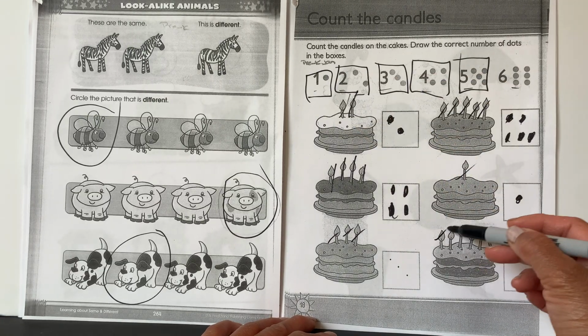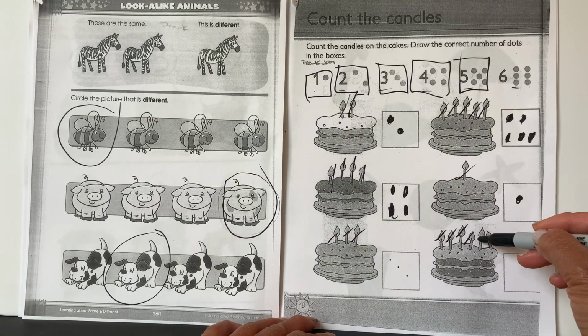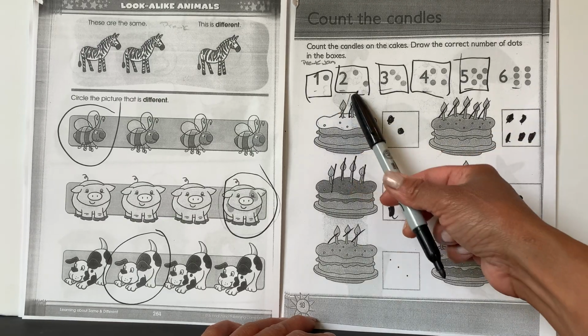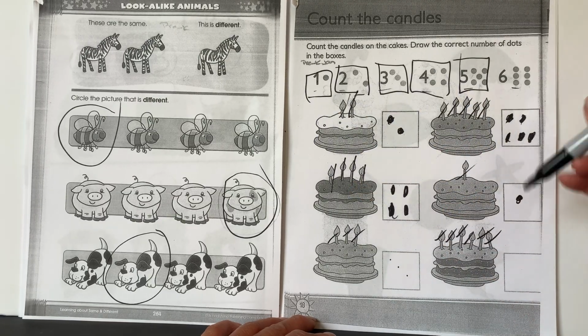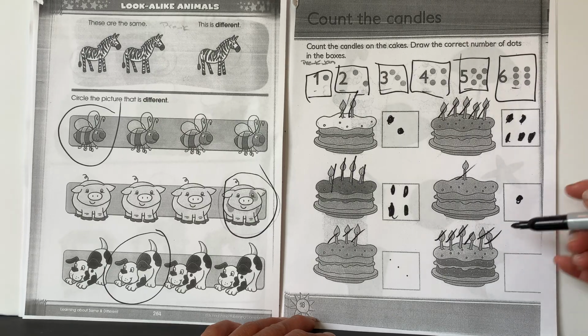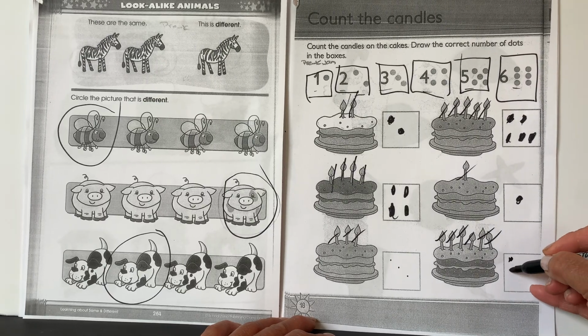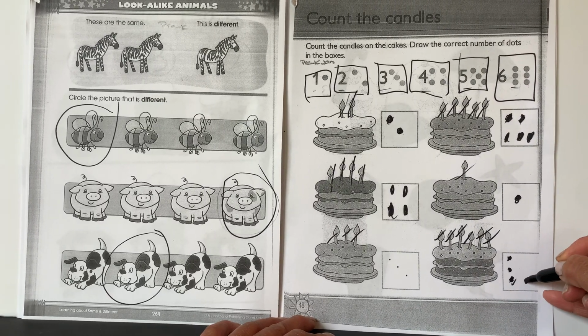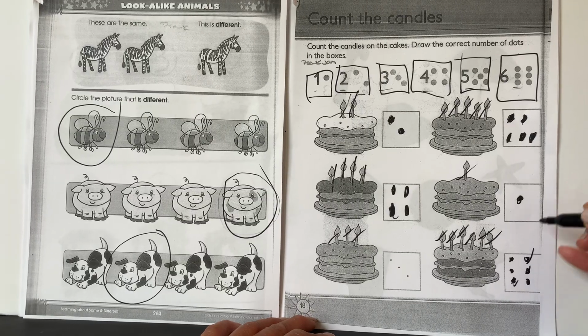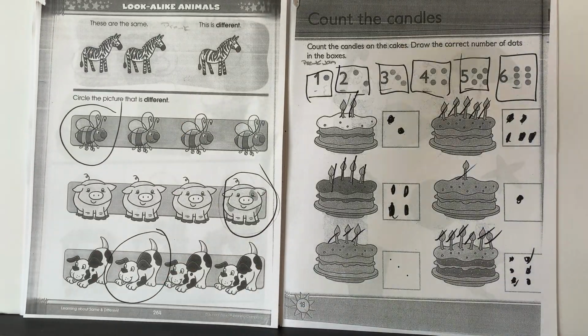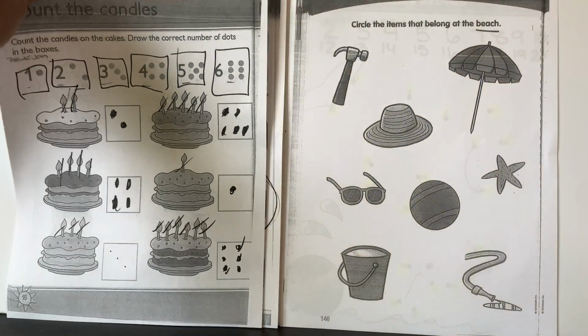Then we have 1, 2, 3, 4, 5, 6. We need to draw 6 dots. 1, 2, 3, 4, 5, 6. Good job. Then finally, we have a page here.